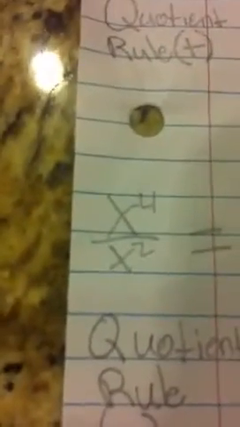Do this example. X to the fourth power over x to the second power. Alright, you should have got x to the second power, because 4 minus 2 equals 2, so it's x to the second power.